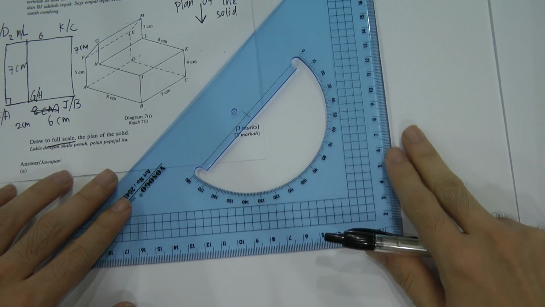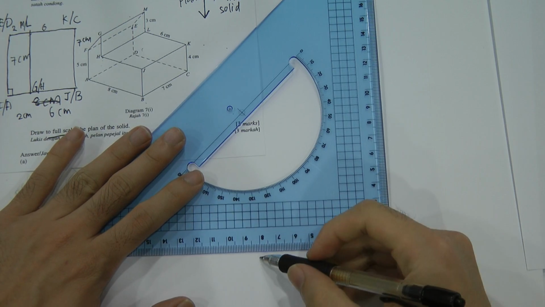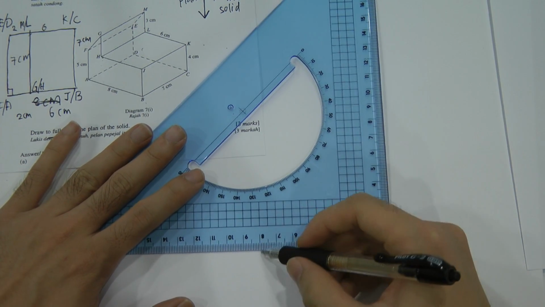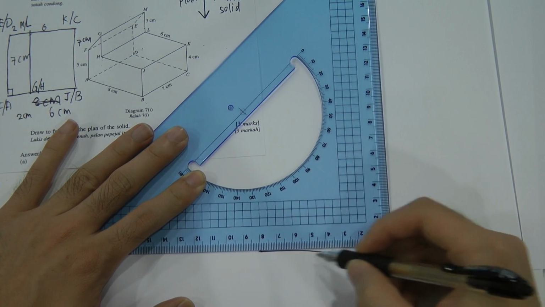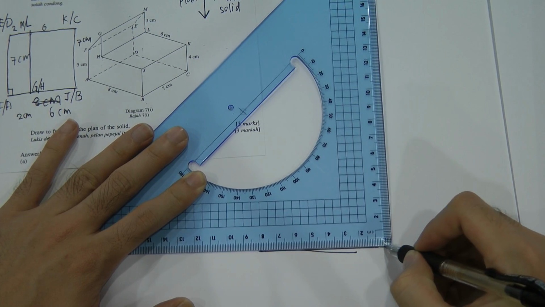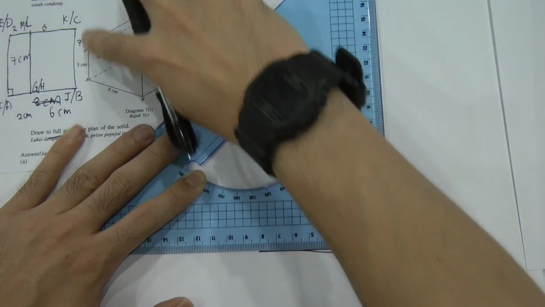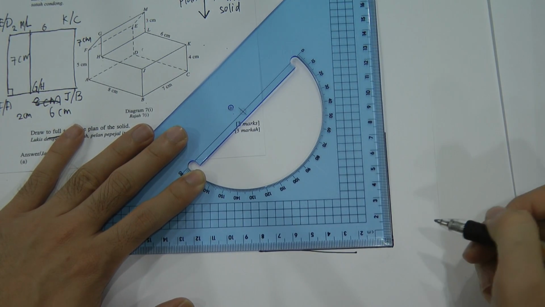First I want to draw the X centimeter from the bottom. So it's 8 centimeter here, 0 to 8 is called 8 centimeter. So I draw 8 centimeter here. And then go up here is 7 centimeter. So I find 7, I go up.